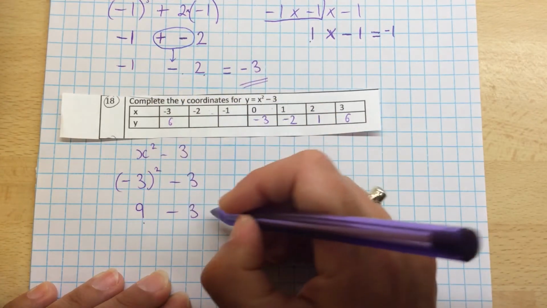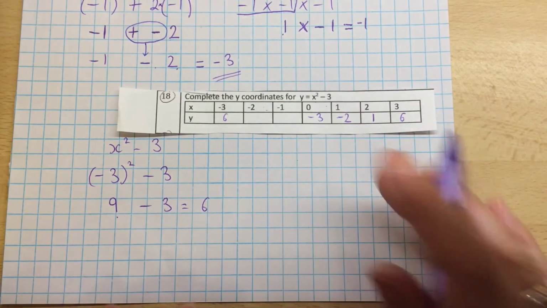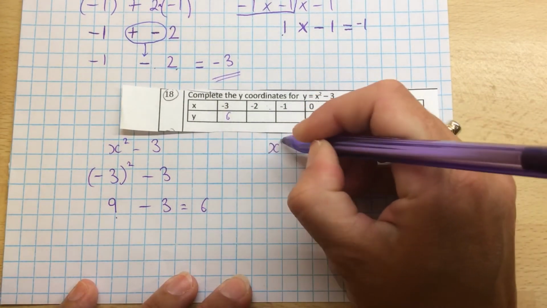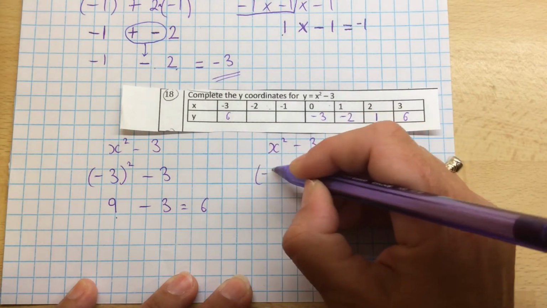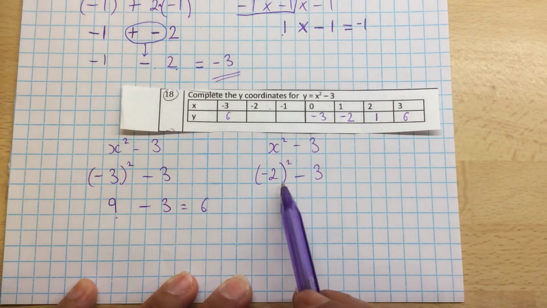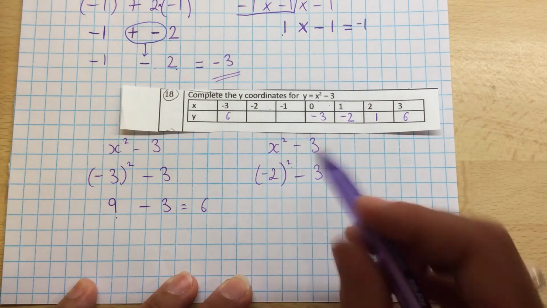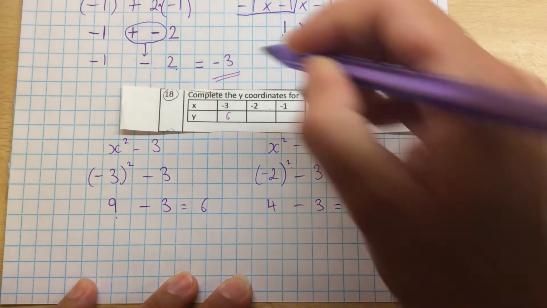So that one's 6. Let's do the same thing for negative 2. Same expression, x squared minus 3. Substitute the negative 2 in. So negative 2 squared, again, is positive 4. Take away 3 is 1.